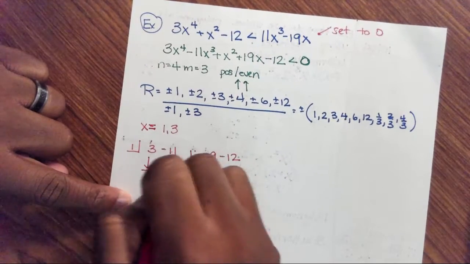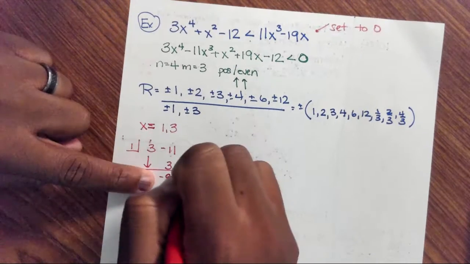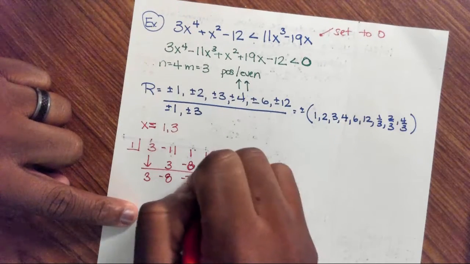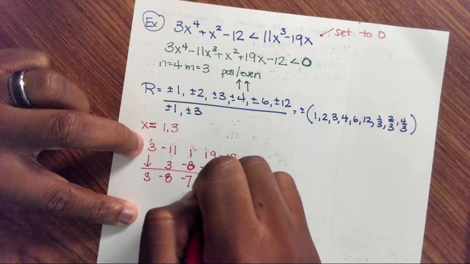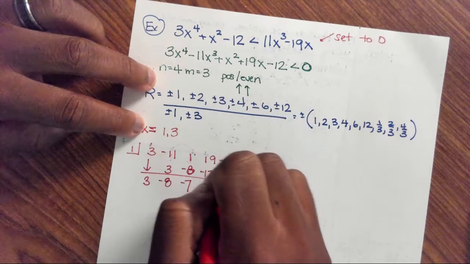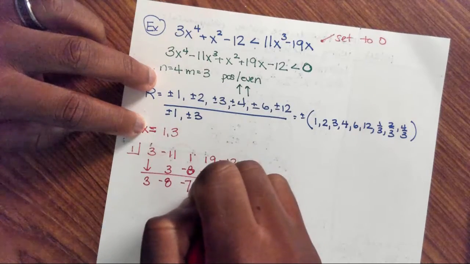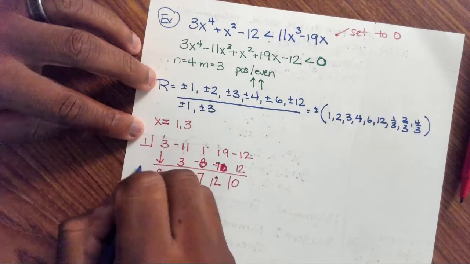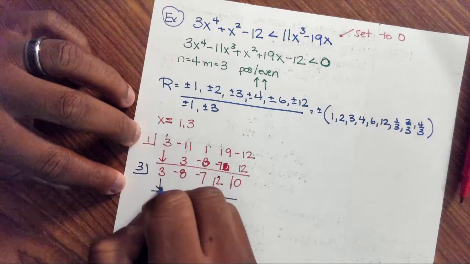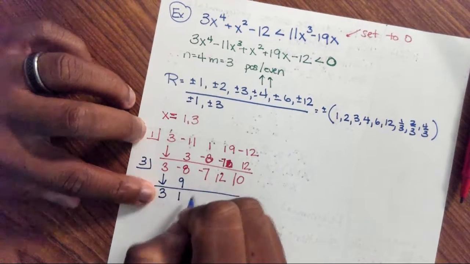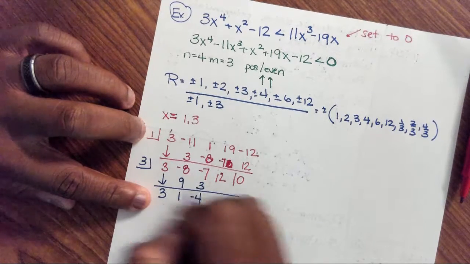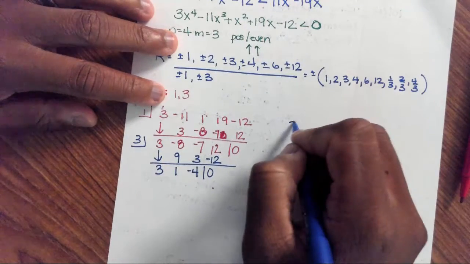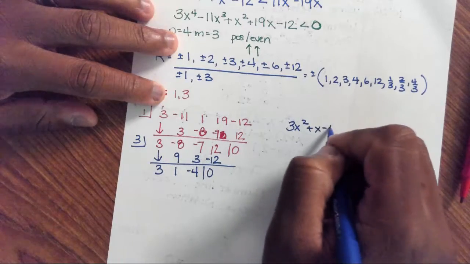1 times 3 is 3, negative 8. 1 times negative 8, negative 8. 1 minus negative 8 is a negative 7. 1 times negative 7, negative 12. So that's a positive, negative 7. This is equal to 12. 1 times 12 is 12. That's a 0. 3. 3 times 3 is 9. That's 1. 3 times 1 is 3. That's negative 4. 3 times negative 4 is negative 12. That's also a 0. So the quadratic you're dealing with is 3x squared plus x minus 4 is equal to 0.